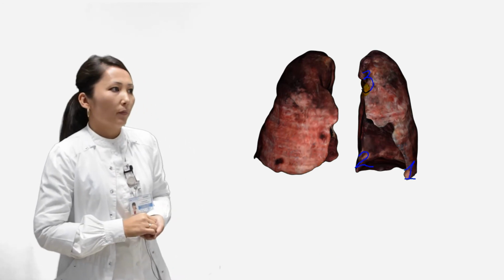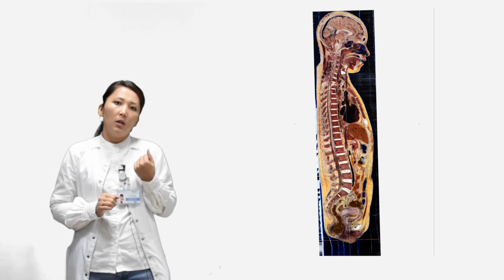Now we move on to mediastinum. Lateral border of the mediastinum is pleura. Anterior border of the mediastinum is sternum. Posterior is the spinal column, and inferior is the diaphragm.